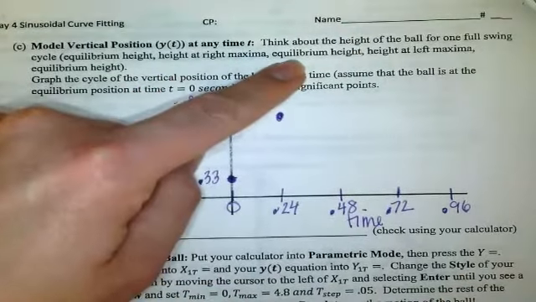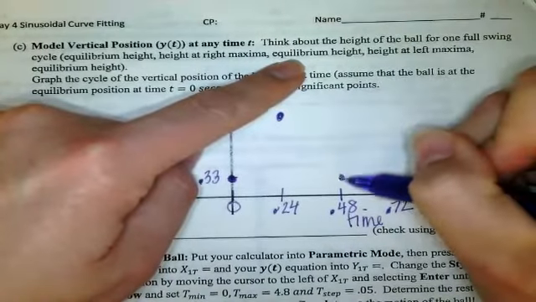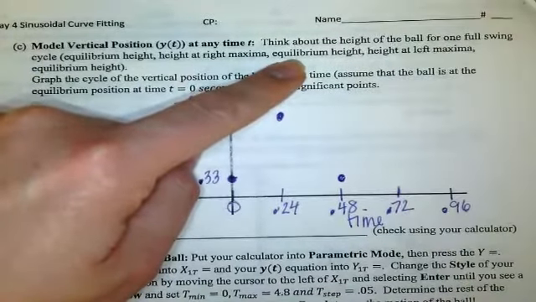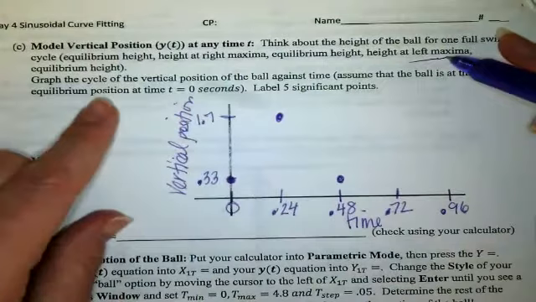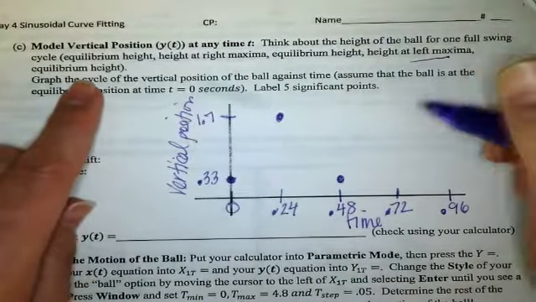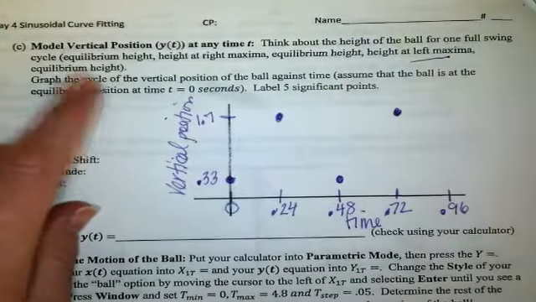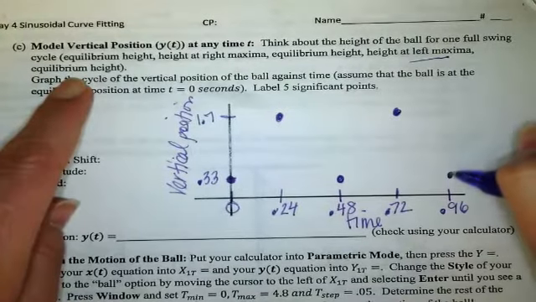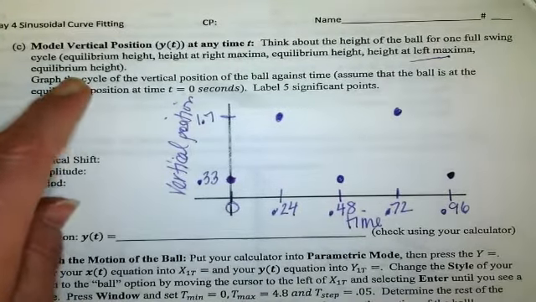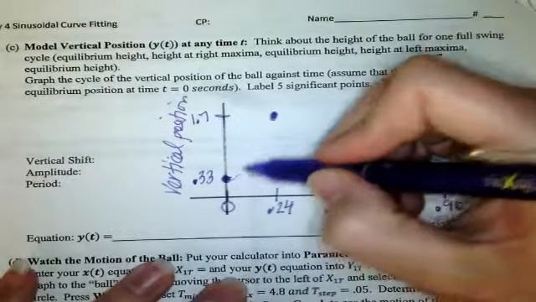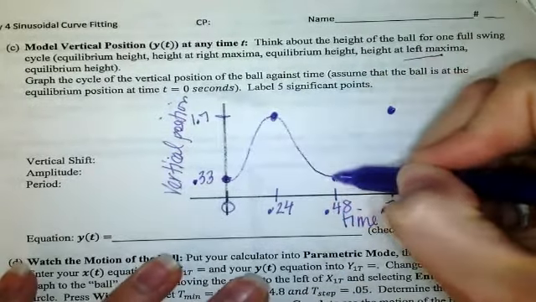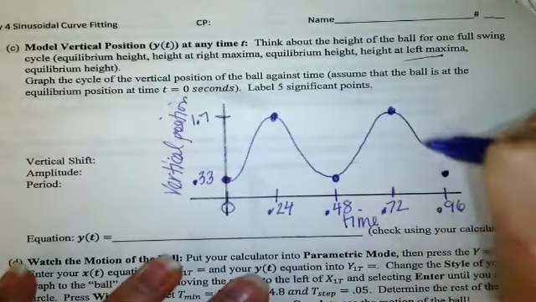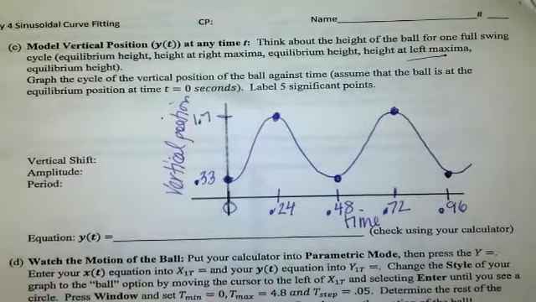What's our height at equilibrium? 0.33. And then we move to the left maxima. How high are we then? 1.7. And then we go back to equilibrium and we're back to 0.33. Oh, interesting. So what happened this time? 2 periods? 2 periods. Very good.